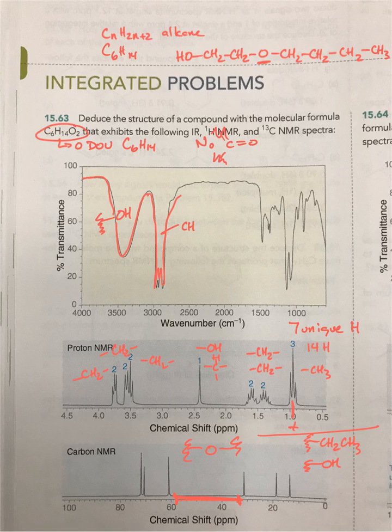I'm trying to understand. So we have how many? 1, 2, 3 CH2s. The giveaway for this is you have that cluster of CH2s that are separate from the other ones.